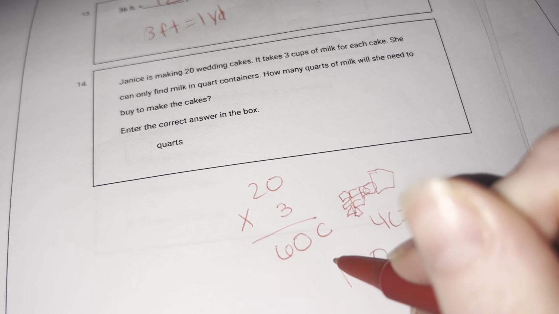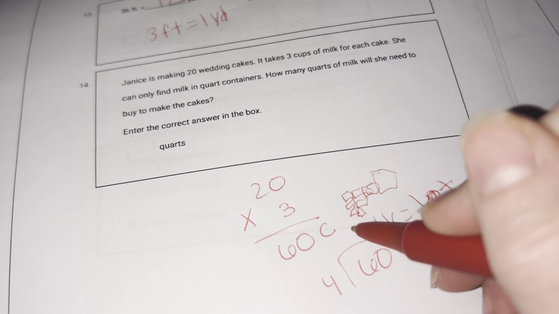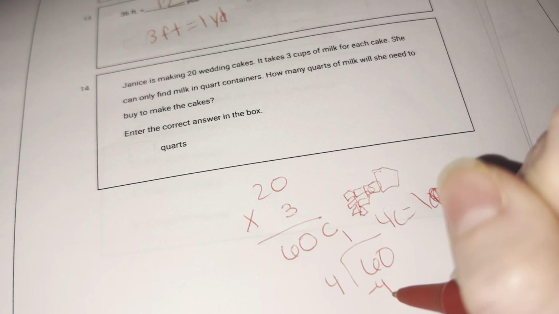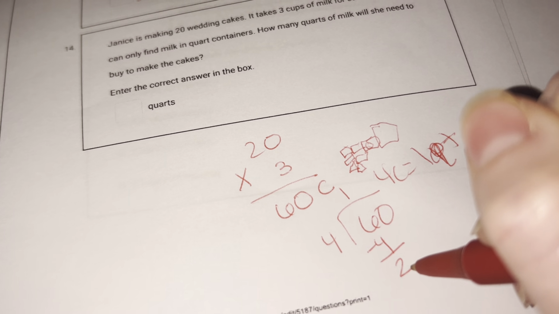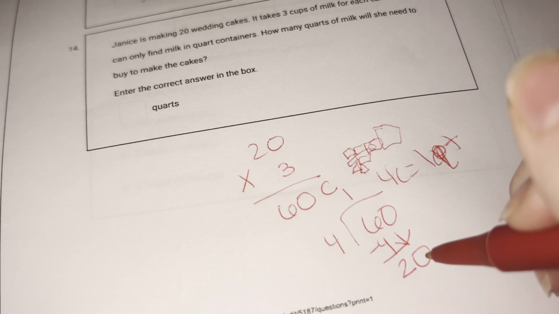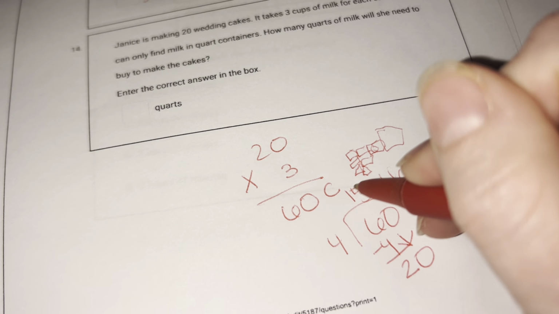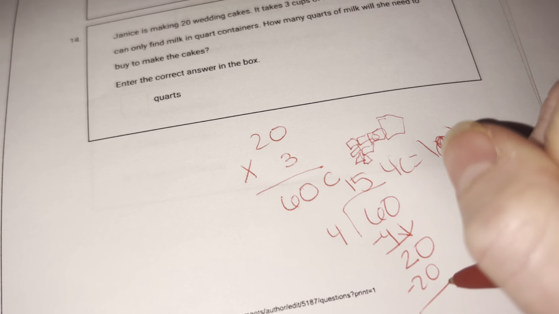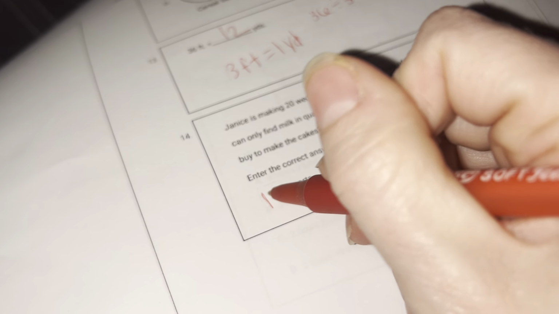So 60 divided by 4. So 1 times 4 is 4. 6 minus 4 is 2. Bring down that 0. 20 divided by 4 is 5. 5 times 4 is 20. So then I should have had 15 quarts.